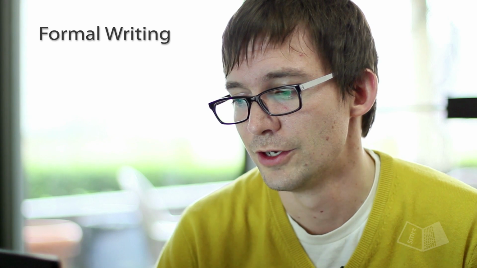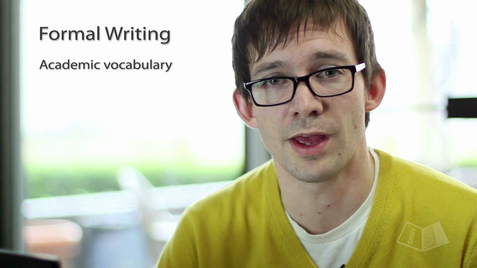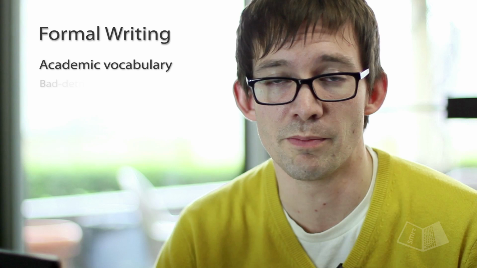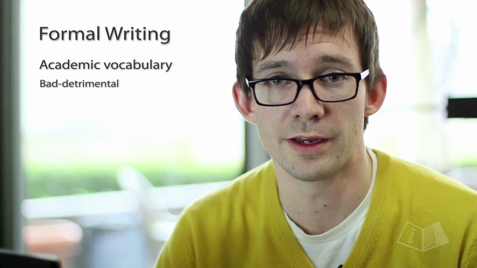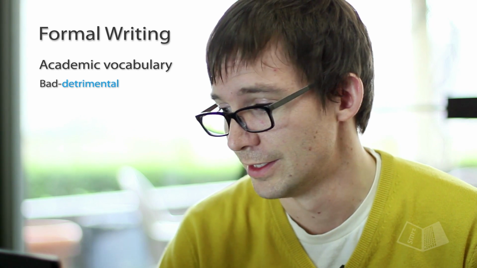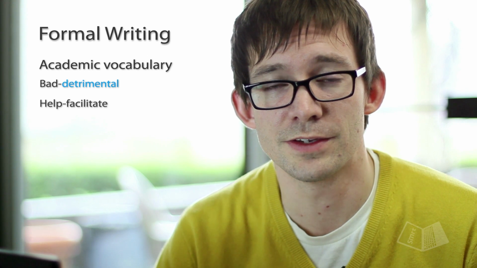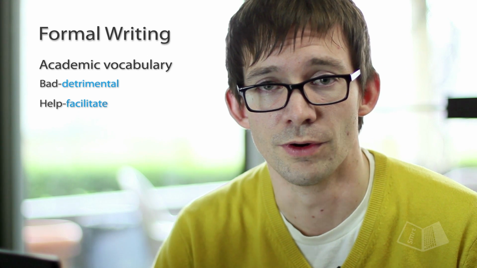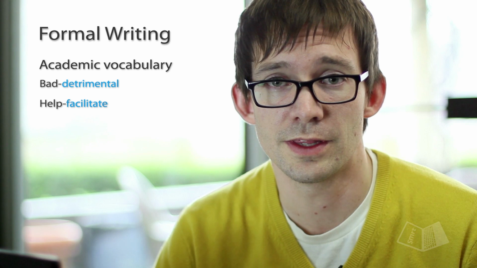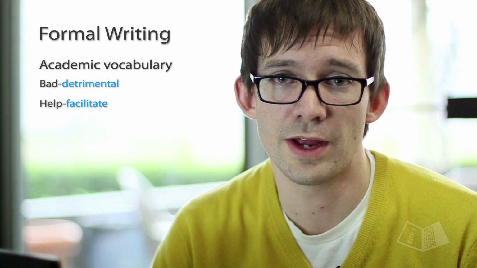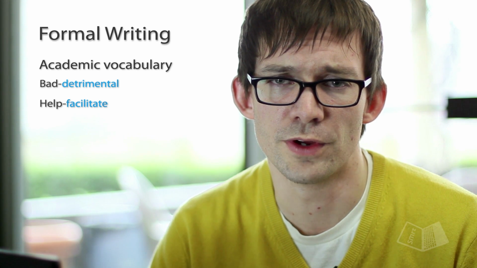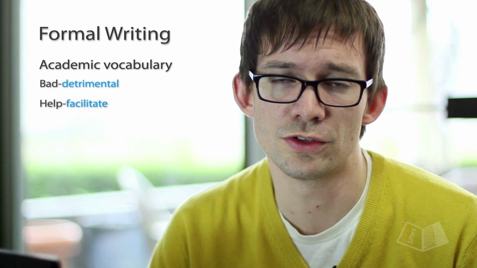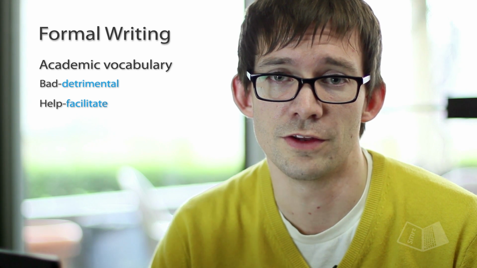And last, try to use more academic vocabulary. Instead of a word like bad, you can use a word like harmful or detrimental. Help can be replaced by facilitate or foster. Things to think about: when you're writing your essay, make sure when you're proofreading that the language you're using is suitable for the tasks that you've been given.